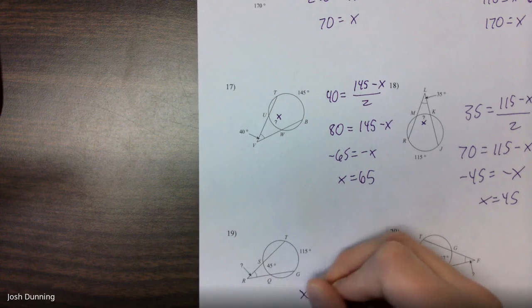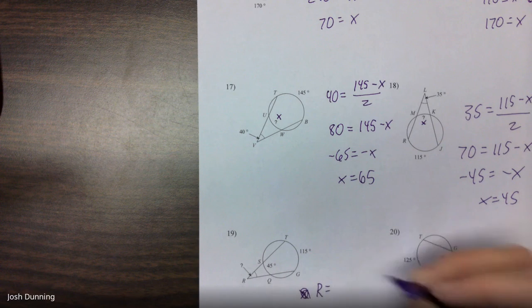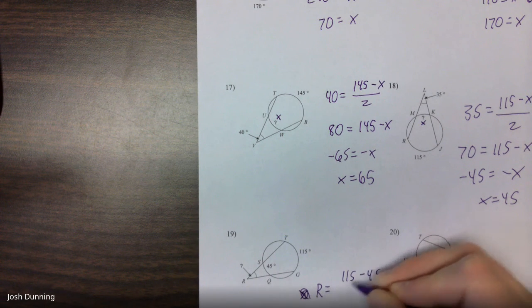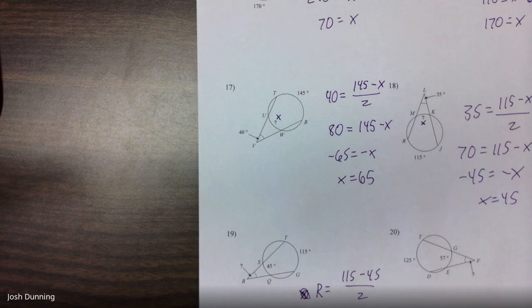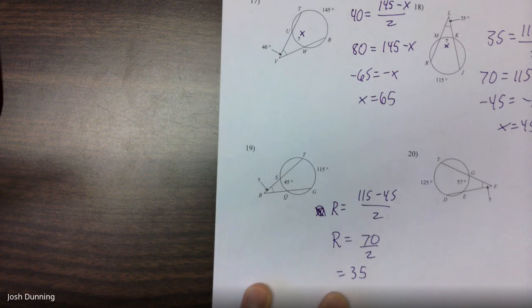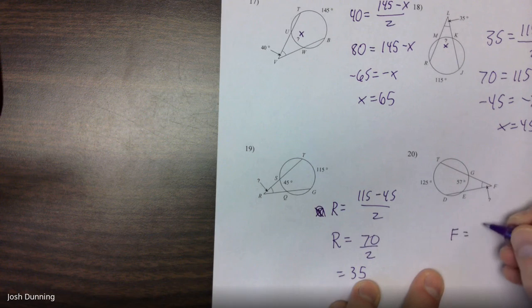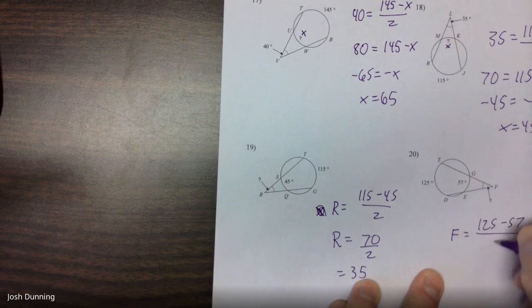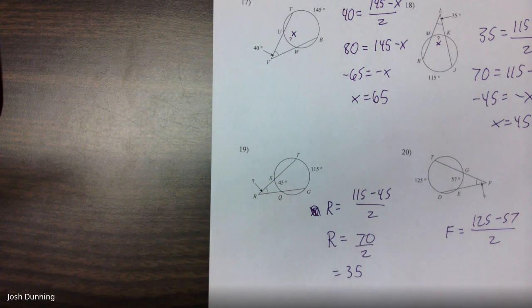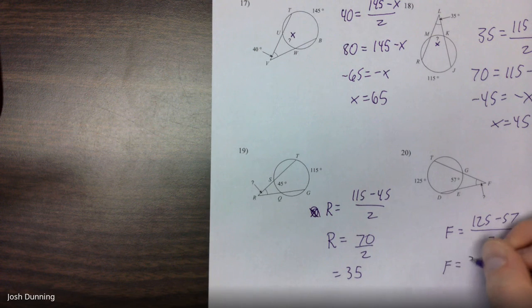Okay, now we're looking for the angle. Well, I'll just use R. So R equals the big one minus the smaller one, all over 2. Subtract those. You get 70, so 35. And again, the angle is equal to the bigger one minus the smaller one, all over 2. And, just like before, make sure you hit enter after you subtract or put the top in parentheses, or else you might get the wrong answer. 34.